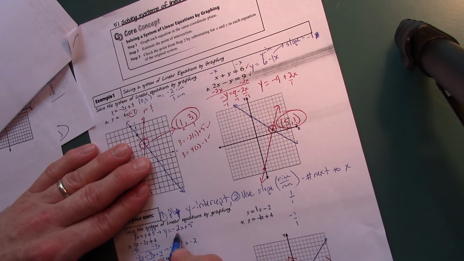So here I went down 2, right 1. Here I went up 3, right 2. Here I went up 1, right 1. Here I went down 1, right 1. It's always to the right. Okay? Alright, and so that will help you with that.